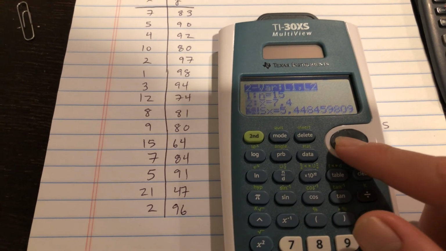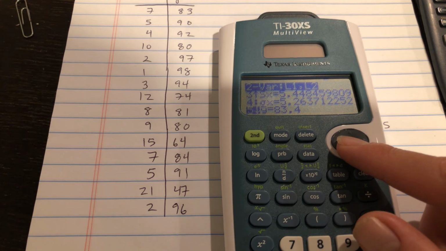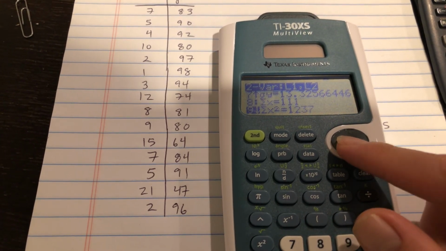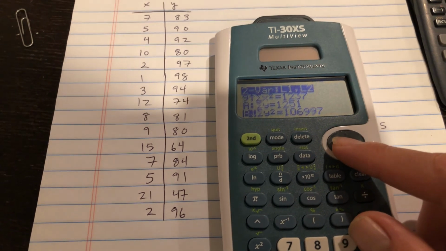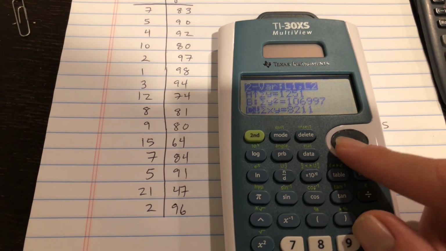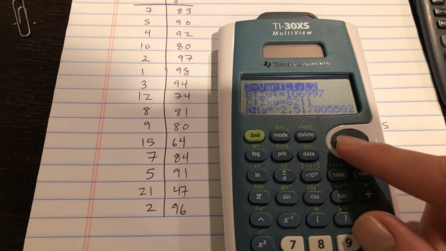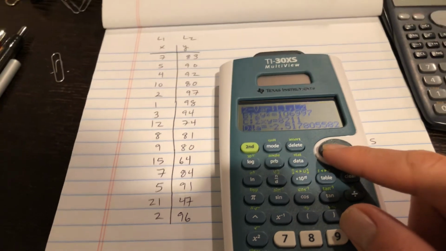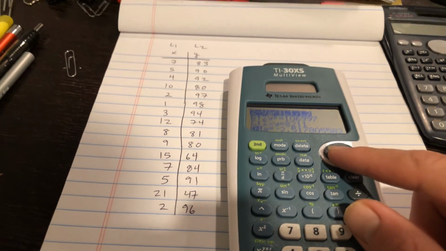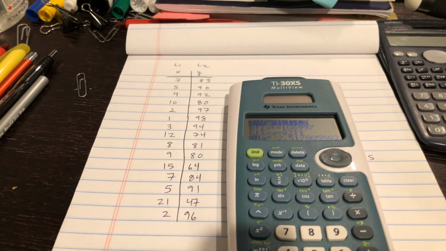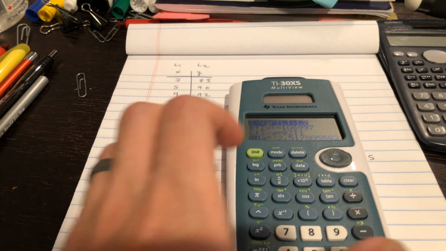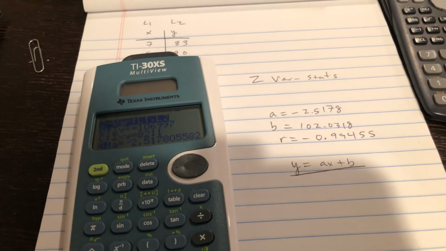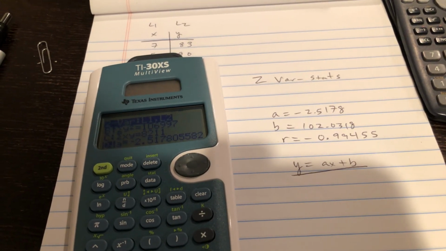X bar is 7.4, there's its sample standard deviation. Y bar is 83.4, I don't really care about that. The sum of the y's, sum of the x squareds, you don't care about that currently. I do want this though. A is for the slope. It has a negative slope. Why does it have a negative slope? Well, the more days you miss, the lower your grade is going to go. So my slope is basically negative 2.52.